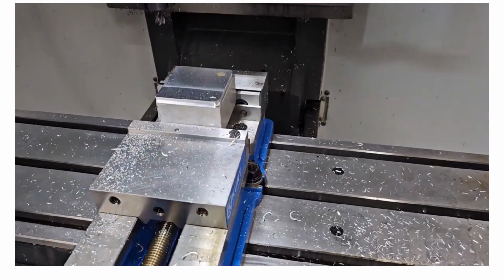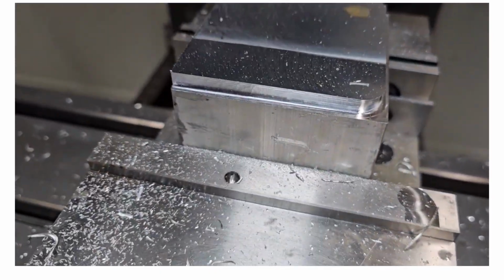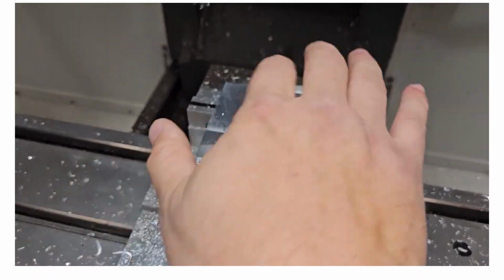Still not hitting any stock on that top or backside. All right, let's look here. So we're still hitting a nice profile. We're not taking too big of a cut. Still not touching on this side or the back, but that's okay.